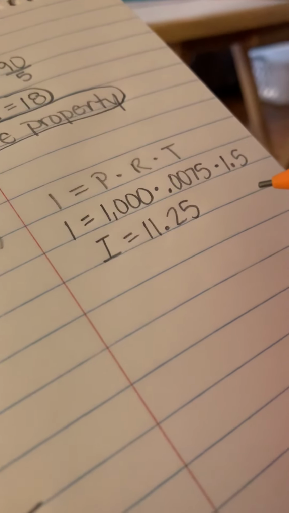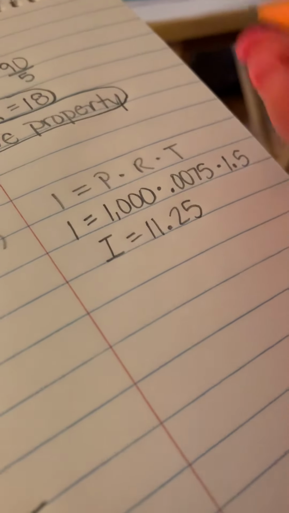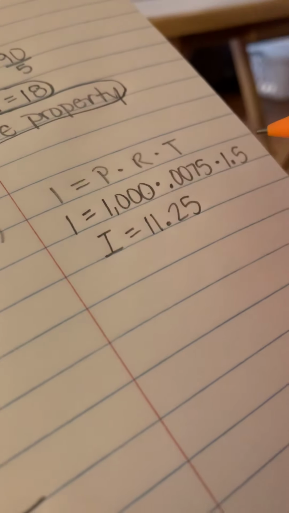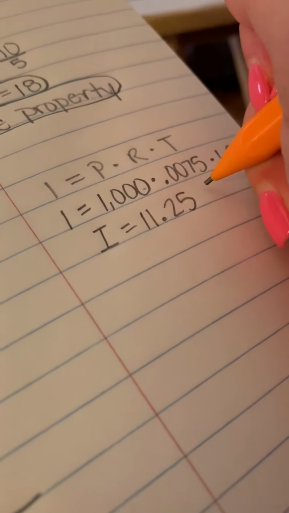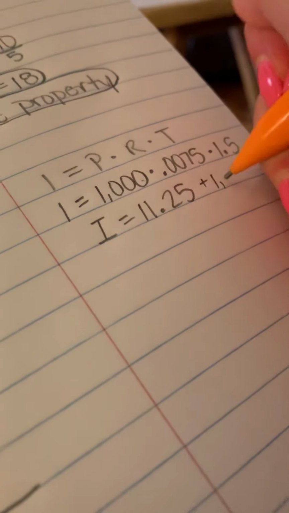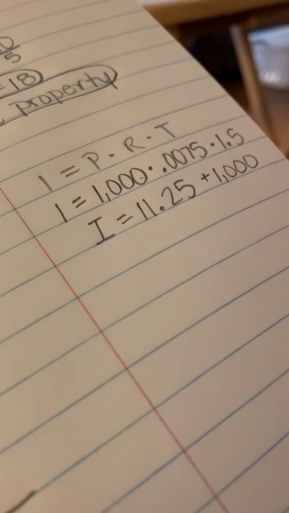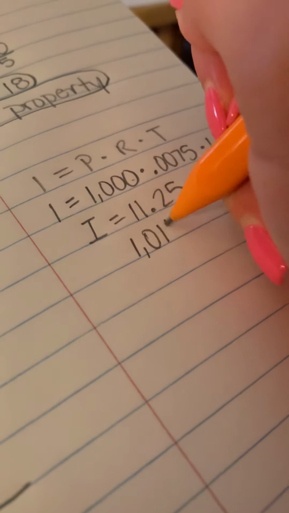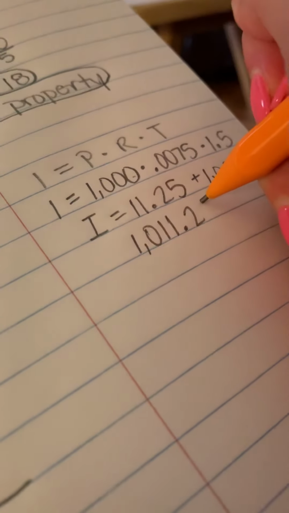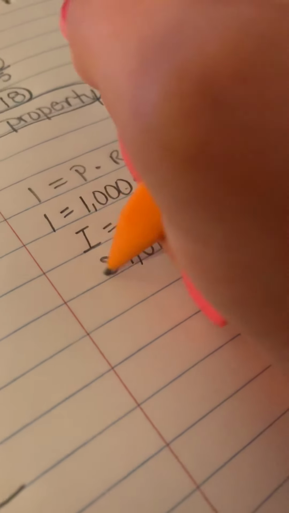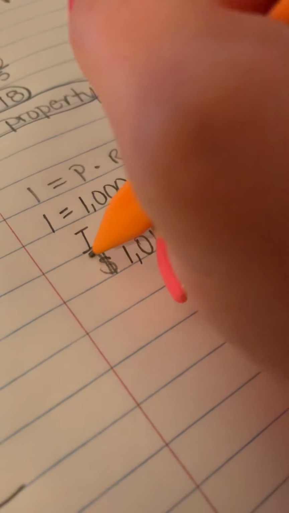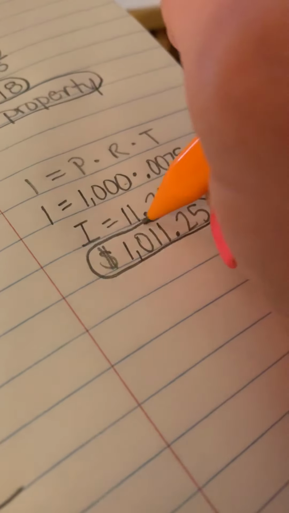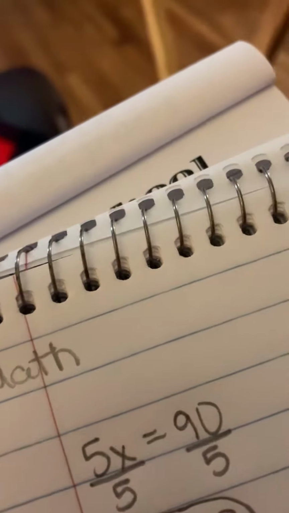It said how much money would be in her account. So that original amount invested doesn't go away. So now we have to add that interest to the original amount invested, and we will get $1,011.25. So that's the total amount in her account after 18 months.